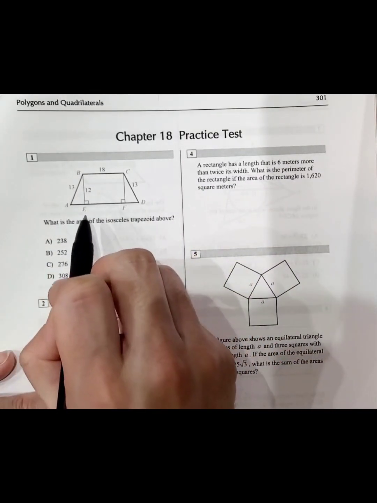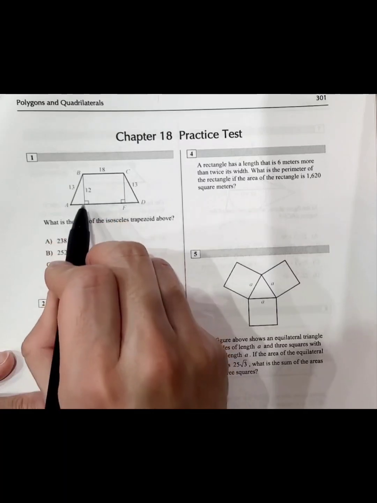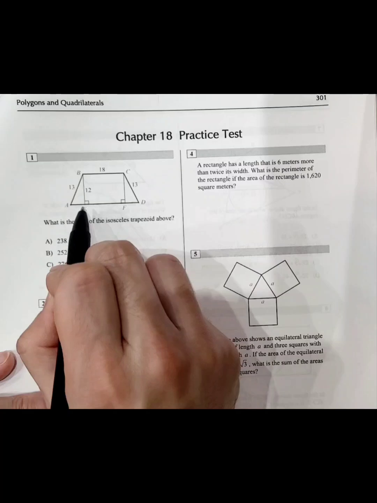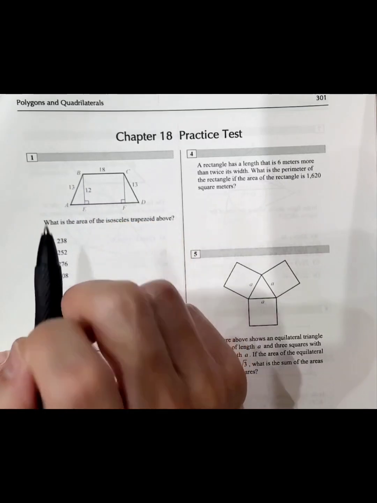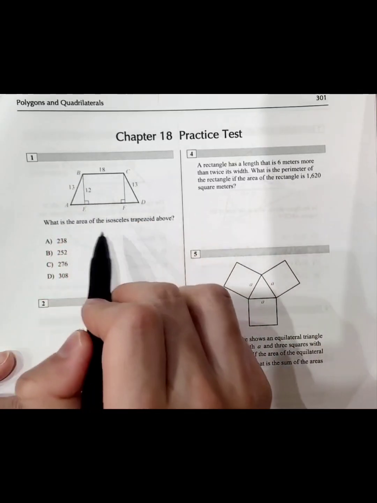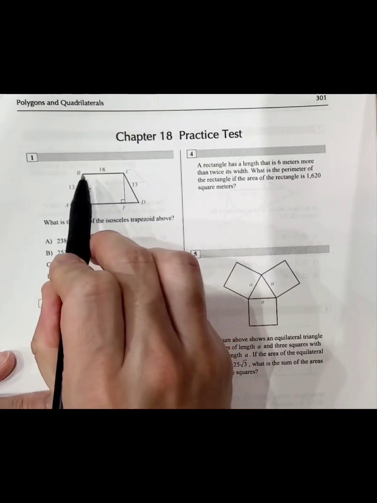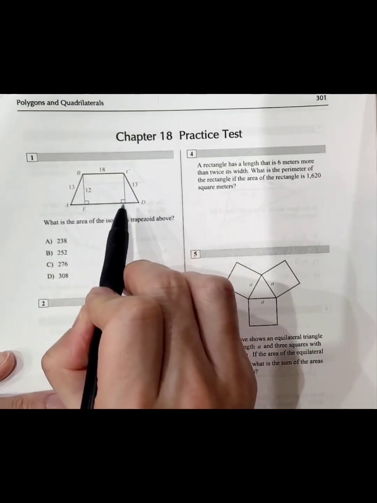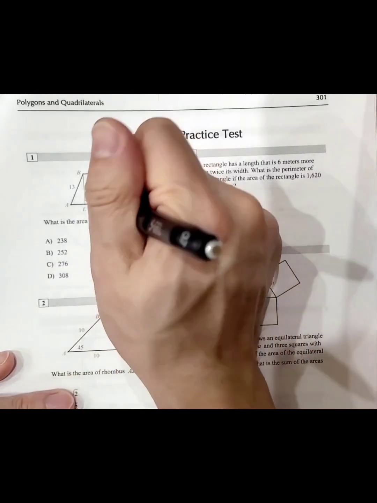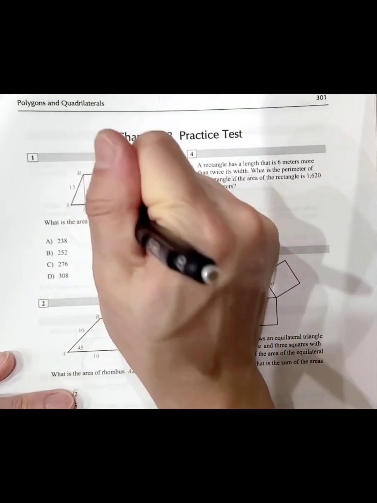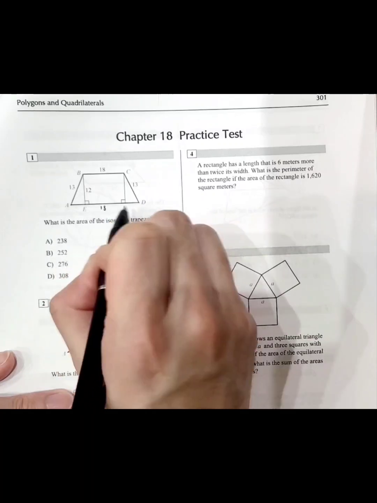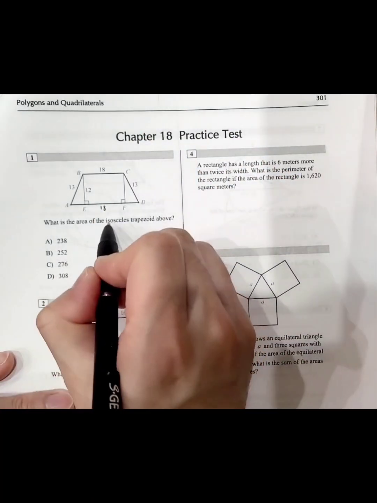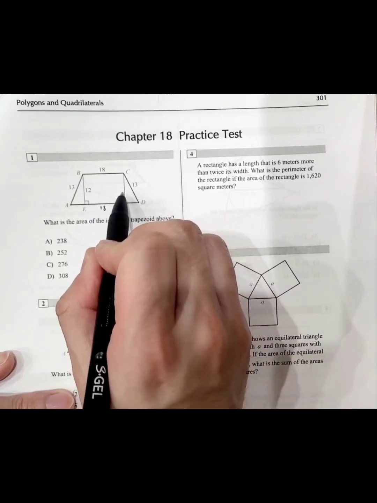Well, do we know that this is a rectangle? Or at least, bare minimum, a parallelogram? We do, because a trapezoid, by definition, has one pair of parallel sides, that's these two, and because these are two verticals, they're parallel as well, so it's a parallelogram. Therefore, we can conclude that EF is 18, and this we can use as 12 as well. Actually, it's isosceles, so we would expect this to be 12 as well.